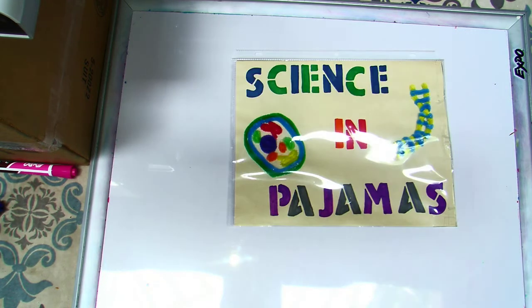Science in Pajamas. Alright, guys, welcome back. Today we are going to be looking at some examples of free fall and how to solve for them. So we're going to be using the equation and solving for free fall.